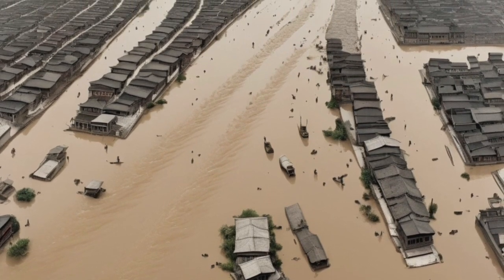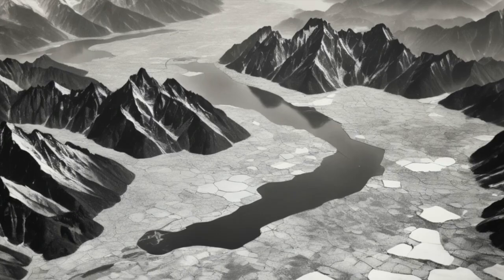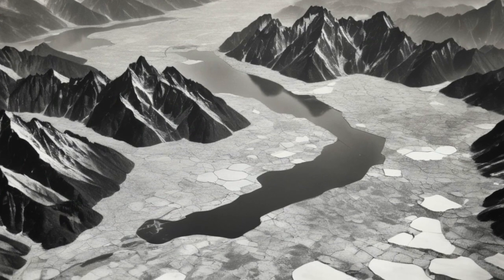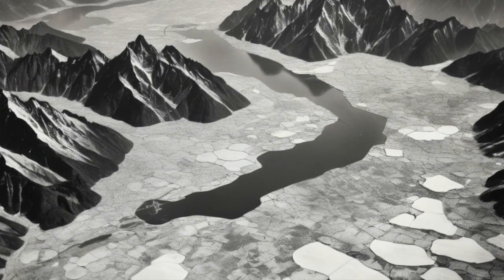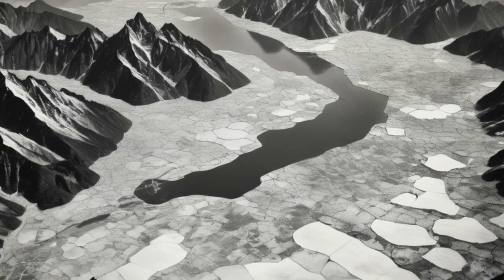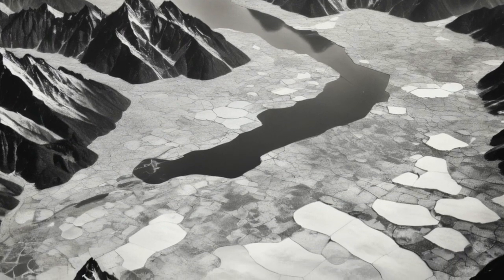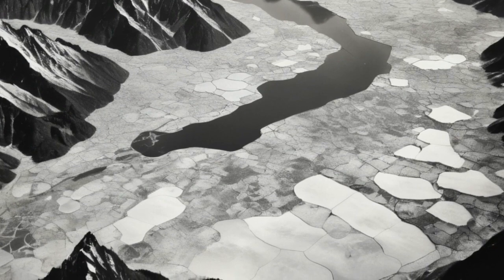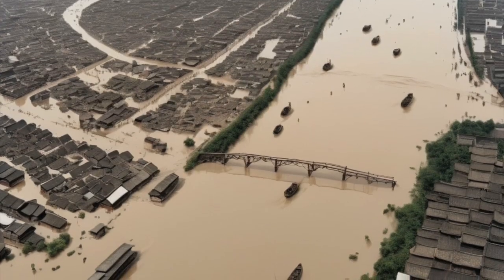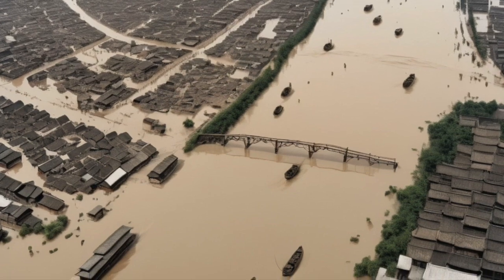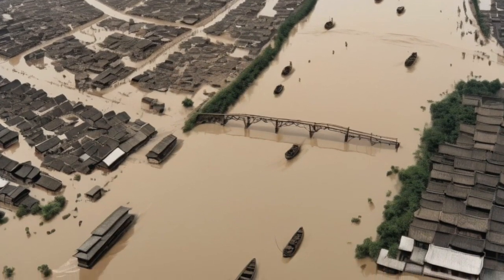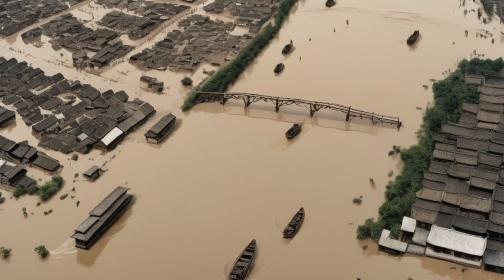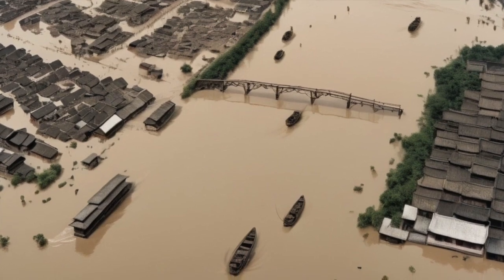As we reflect on the 1931 China floods, we are reminded of the delicate balance between nature and human civilization. It is a balance that requires constant attention and respect, for when it is disrupted, the consequences can be devastating. The floods of 1931 are a testament to the resilience of the human spirit in the face of unimaginable adversity and a sobering reminder of the need to protect our environment and prepare for the challenges that nature may bring.